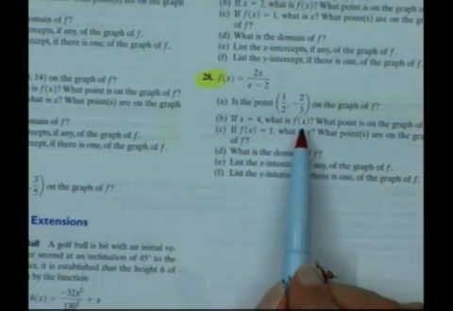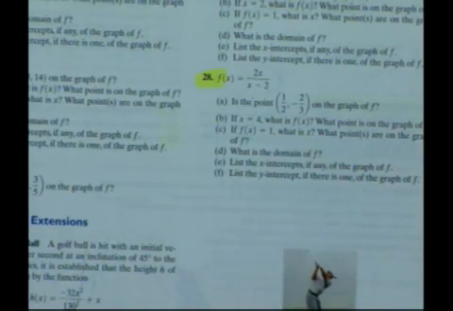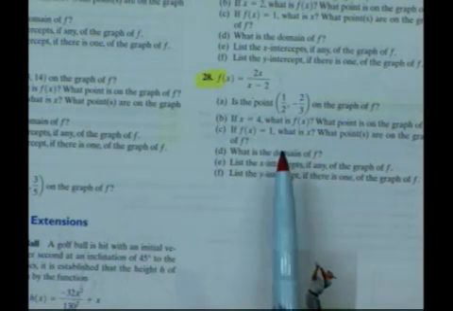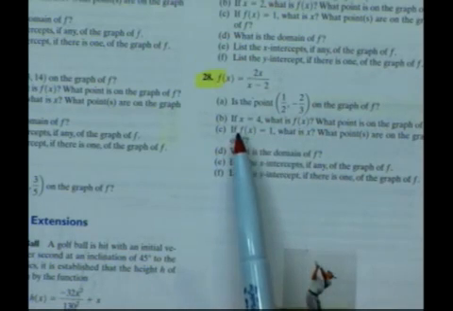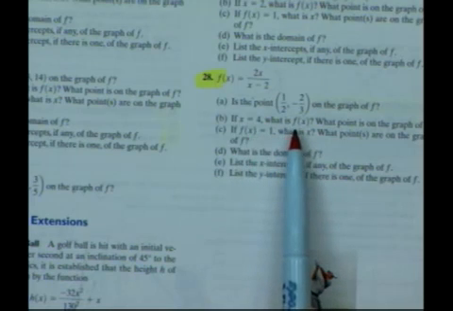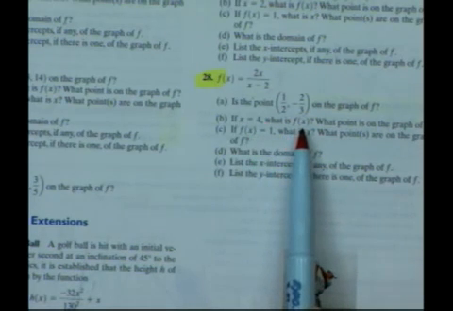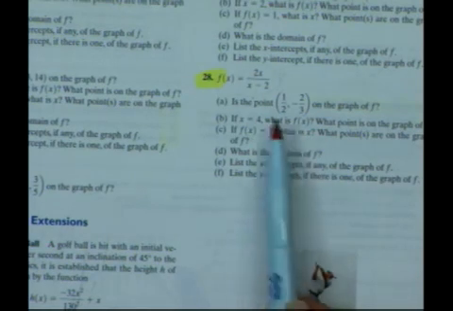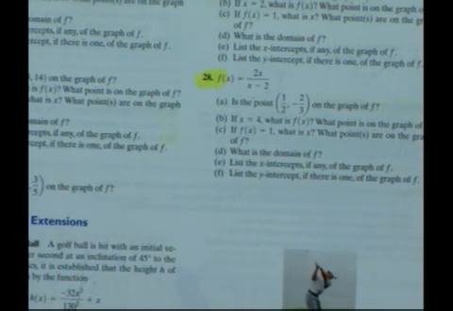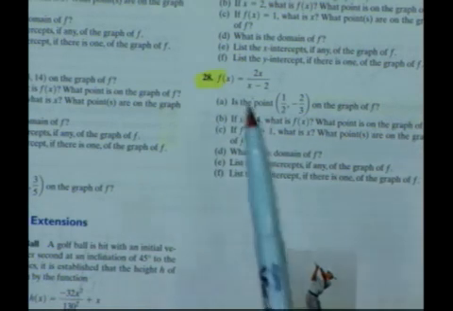If x equals 4, what is f of x? What are you going to do, everybody? If x is 4, what is the value of the function at that particular x? What do you do? Just substitute 4 in. So take about 3 seconds and tell me what that is.